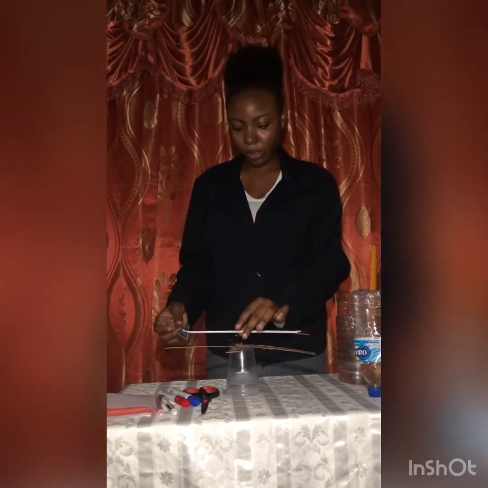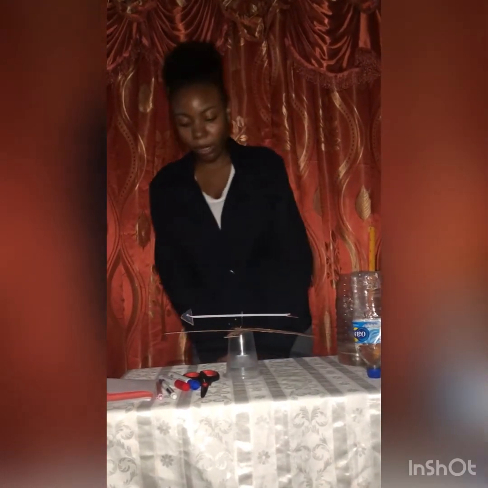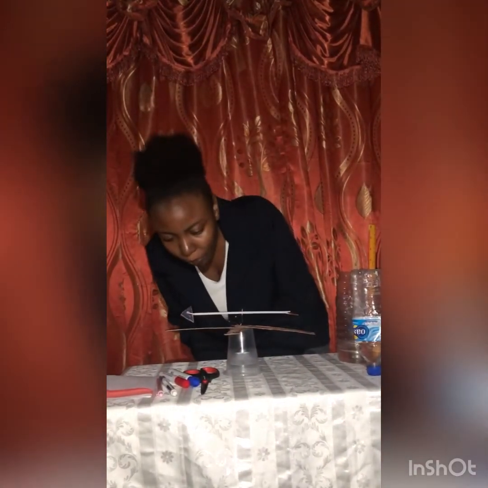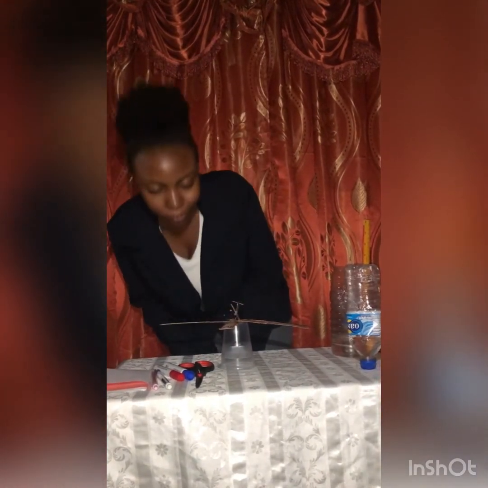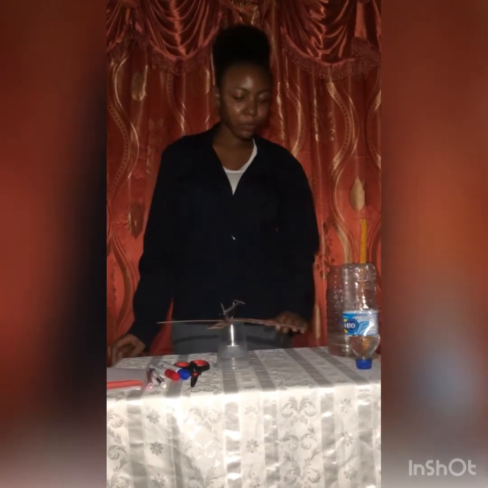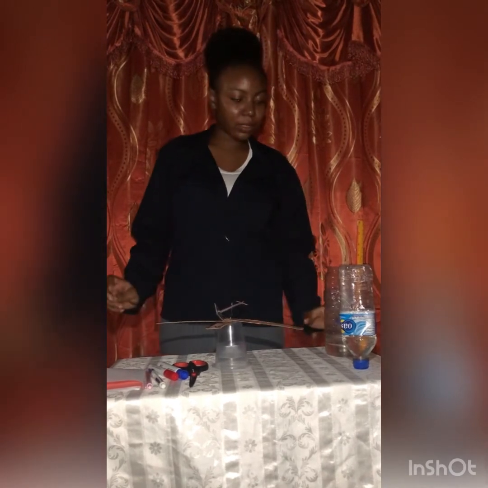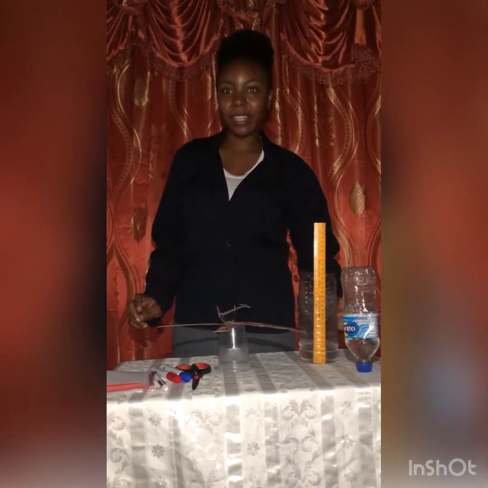Good. Now, as I said before, this instrument tells the direction the wind blows, right? So if I blow this, it goes to the north, right? So that's all for our weather instruments.